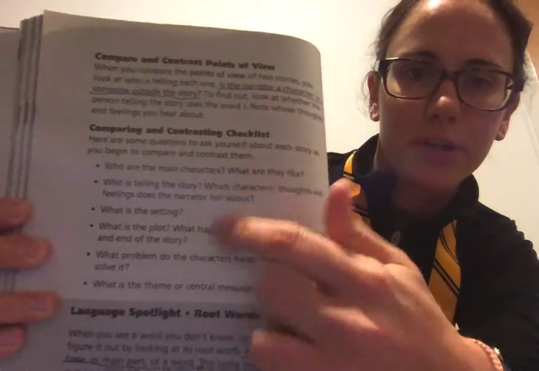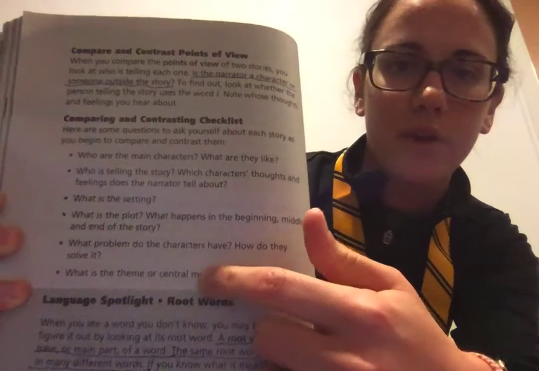And then when you flip the page, you can compare the points of view, right? And then they have a comparing and contrasting checklist for you. You should all be familiar with it because that's how we used to grade our things, right? We all have the checklist. You saw the checklists that were in our binders, and we've used them before when we've done our writings.